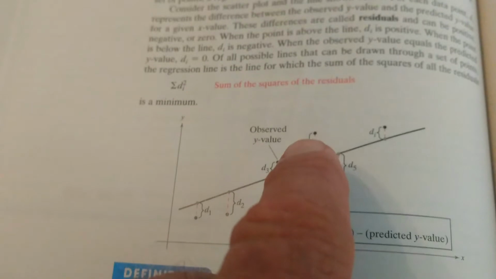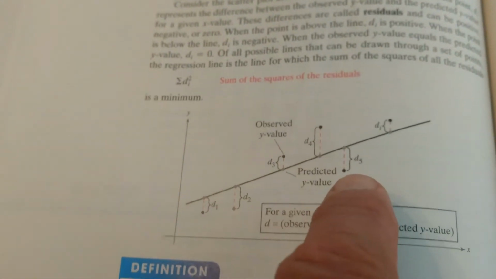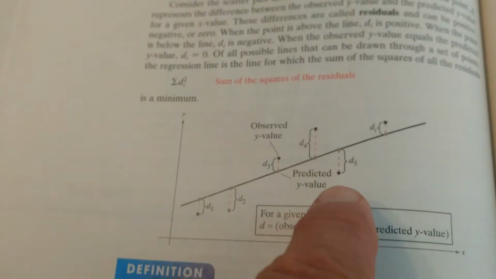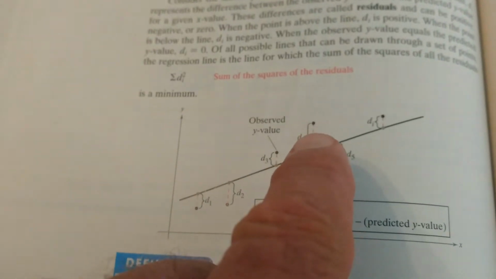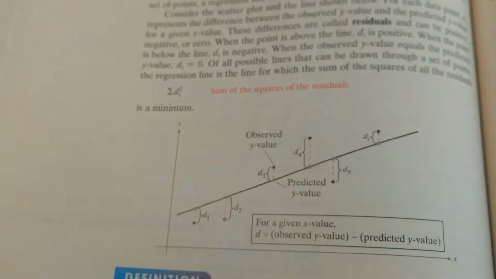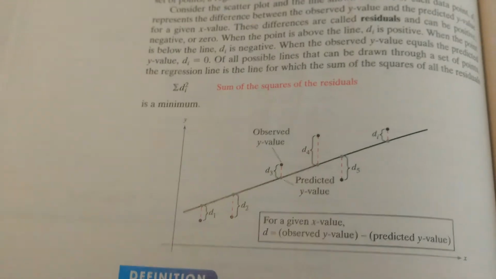Shifting it up, we shorten the distance here, but we increase the distance here. Shifting it down, we decrease the distance here, but increase it here. The way it is now, it's the shortest perpendicular distance for all the points.